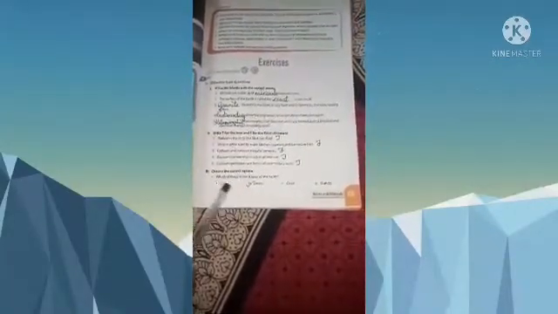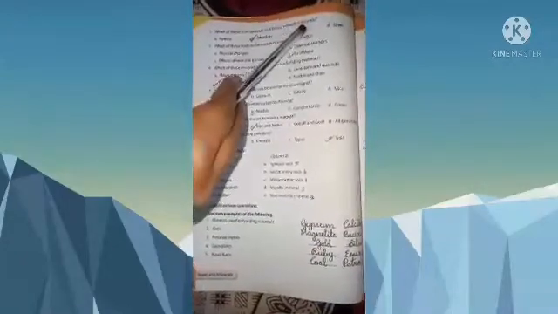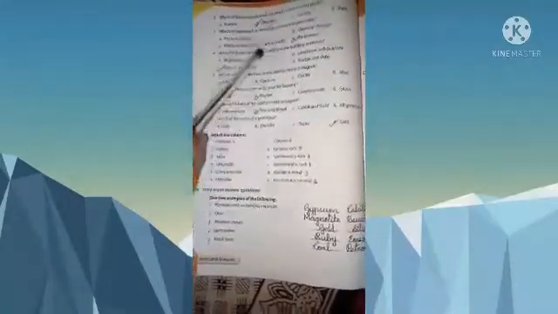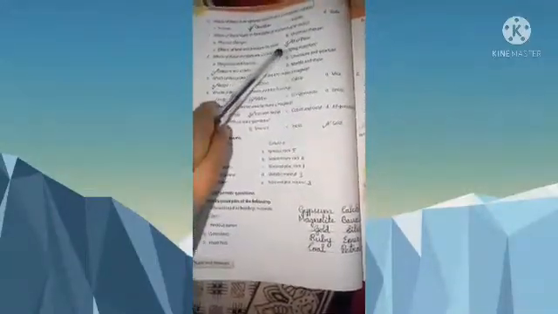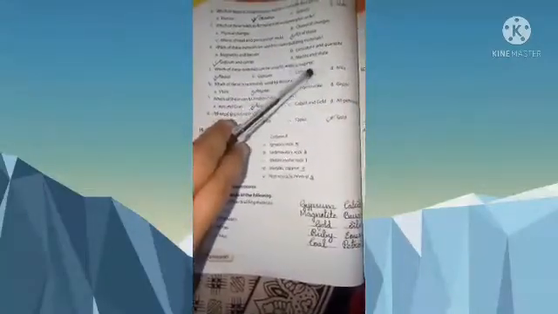Page number 65. Roman number 3, choose the correct option. Which of these is not a layer of the earth? Answer: nice. Number 2, which of these is an igneous rock that is smooth and glassy? Obsidian. Which of these leads to formation of metamorphic rocks? All of these. Which of these minerals are used to make building material? Gypsum and calcite. Which of these materials can be used to make a magnet?